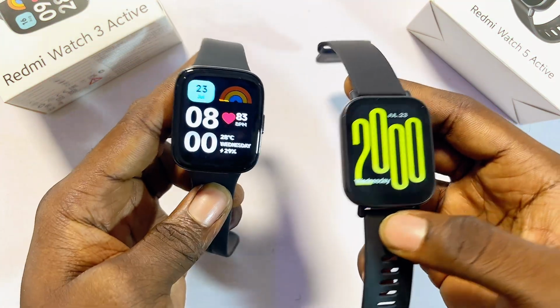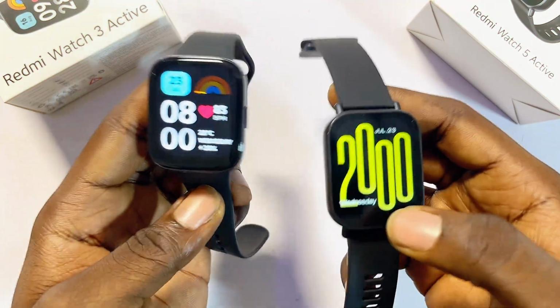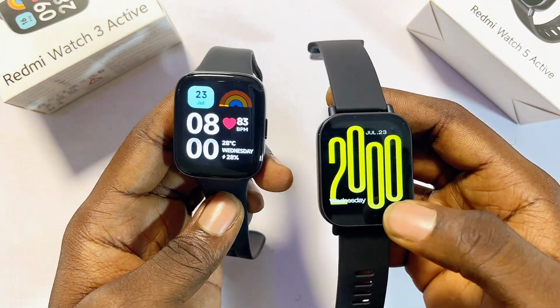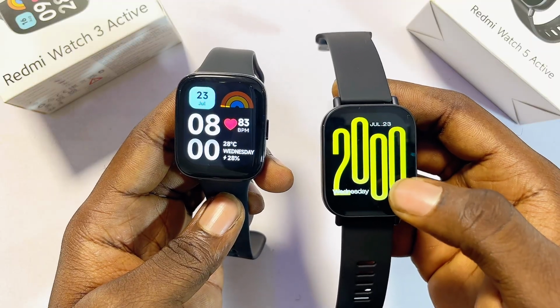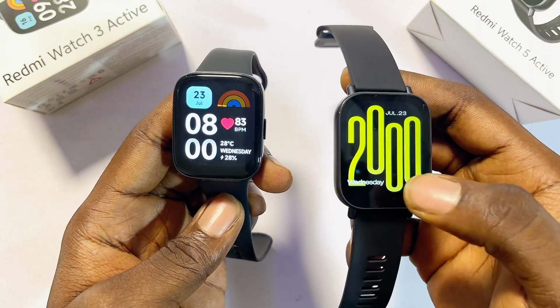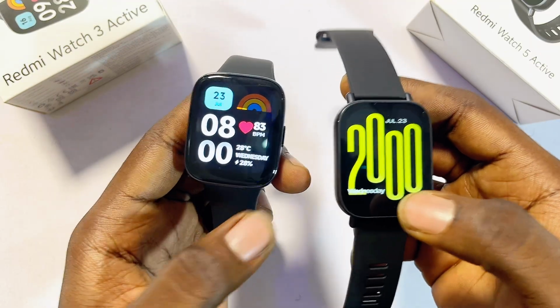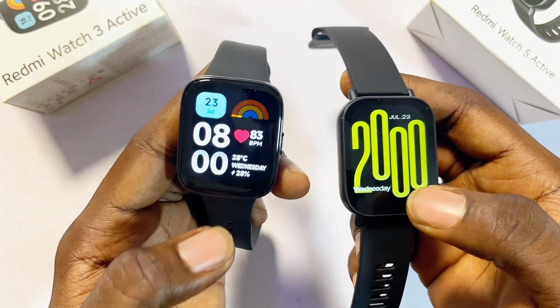One of the biggest differences in features I have noticed between the two smartwatches is the fact that you get the notification settings feature and also the Alexa feature on the Redmi Watch 5 Active, but you don't actually get that on the Redmi Watch 3 Active.